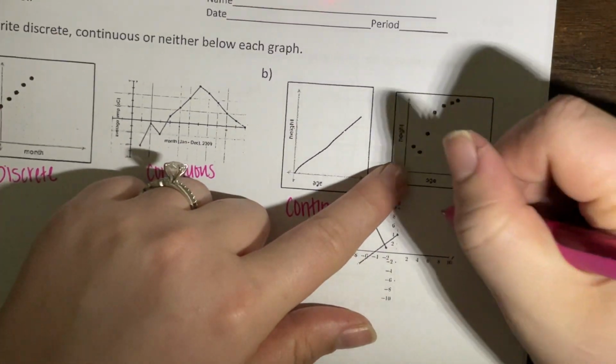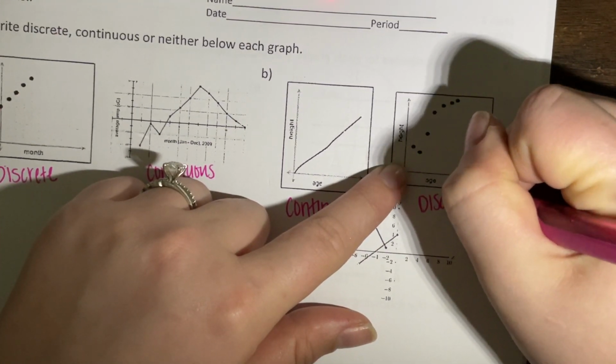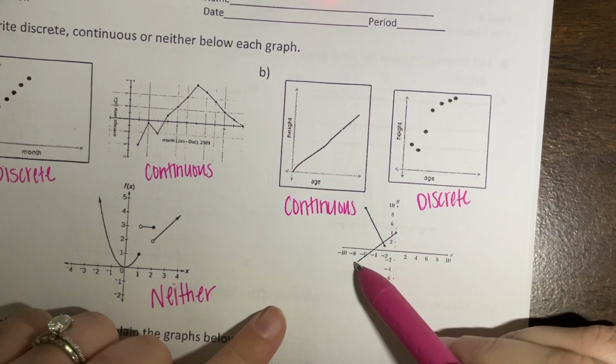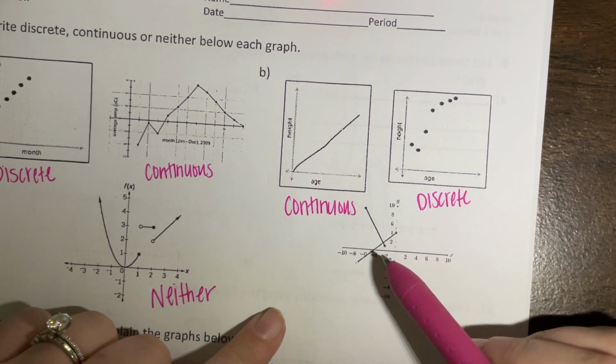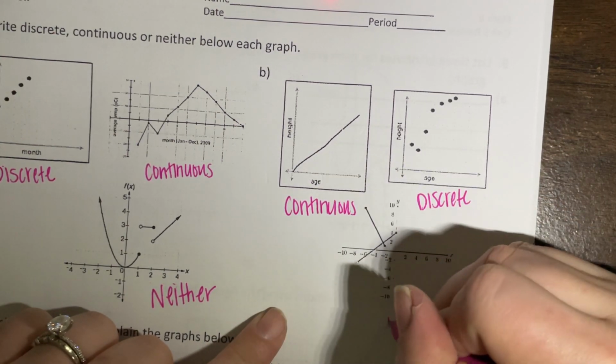These are just a bunch of points, so that's discrete. And this is the same thing. I can draw it, but I would have to pick up my pencil to find the other line and draw, so it's neither.